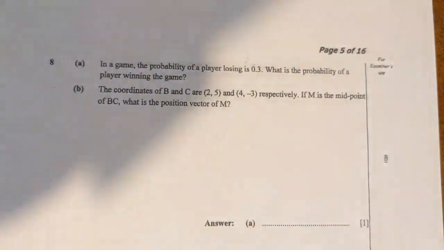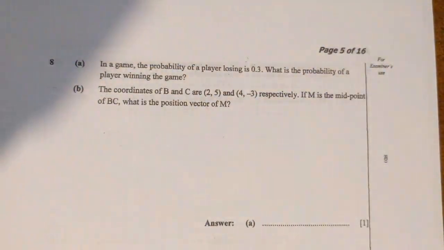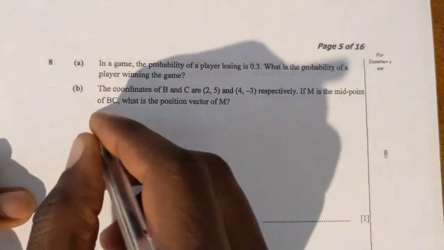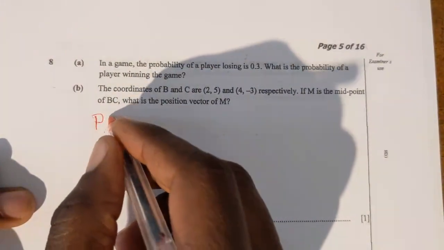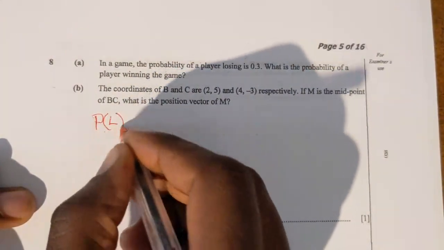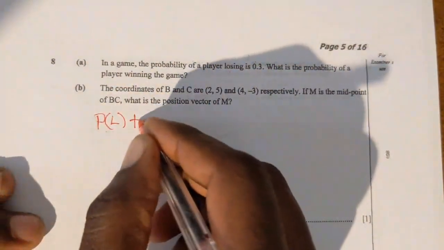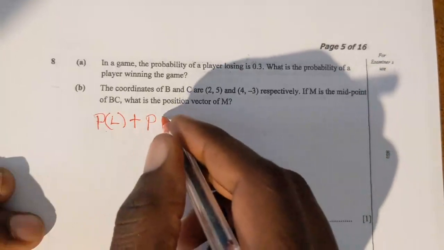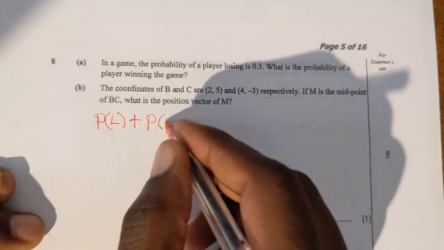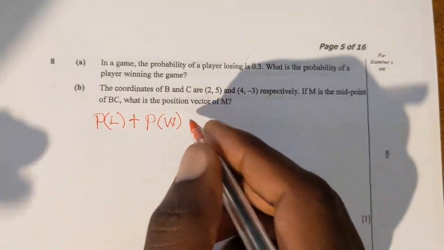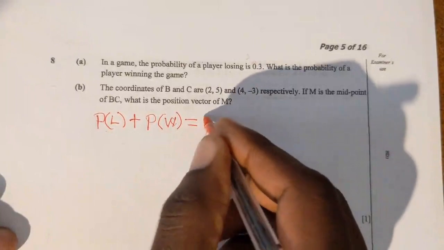So you need to know the formula about probability, and it is very simple. Here is the formula: the probability of a player losing, L, plus the probability of a player winning, W, is equal to 1.